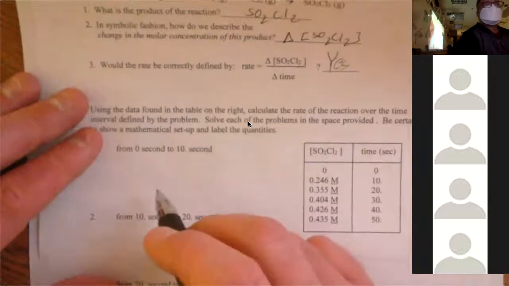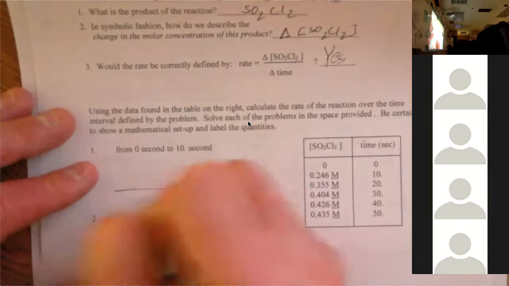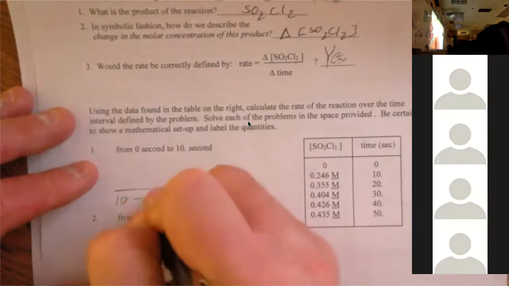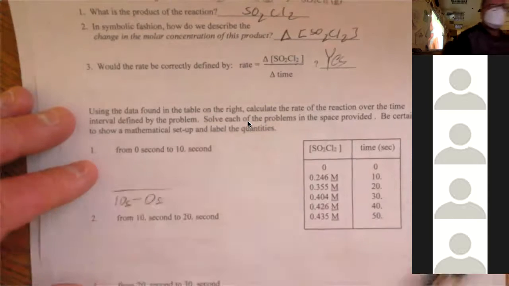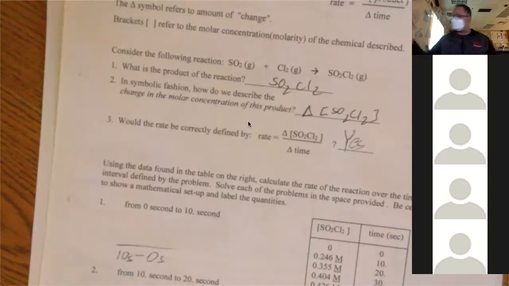So the change in time is from 0 to 10 seconds. How much time passed if we were at 0 seconds and now we're at 10 seconds? Isn't rocket scientist yet, guys? How much time passed? 10 seconds.